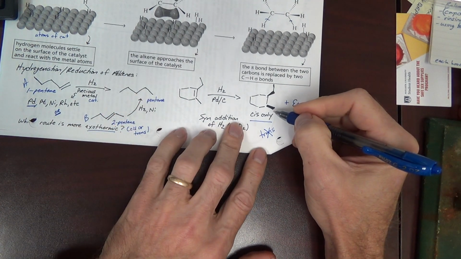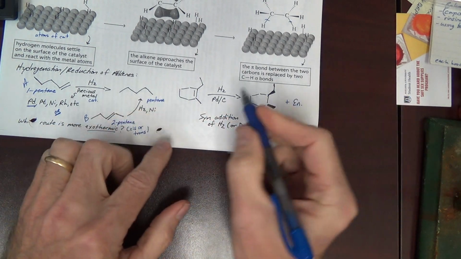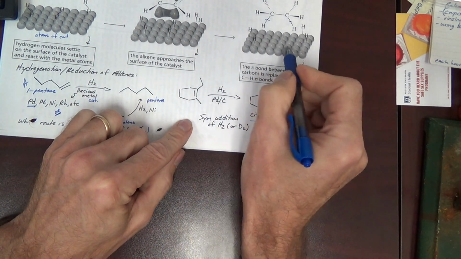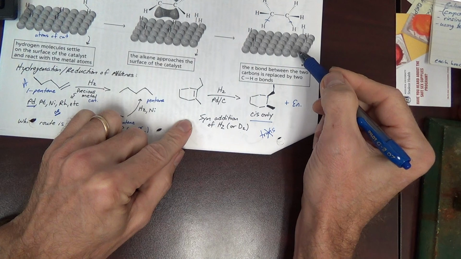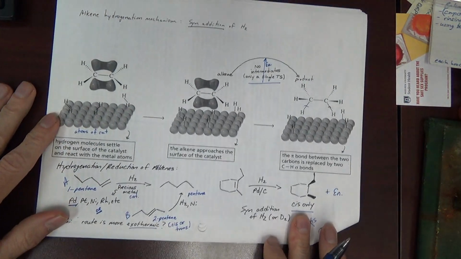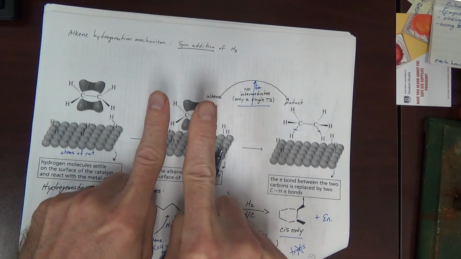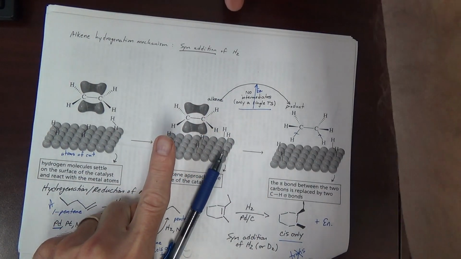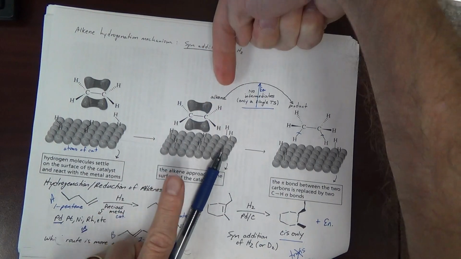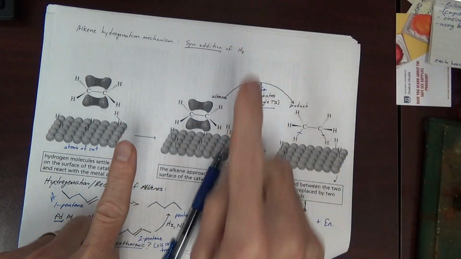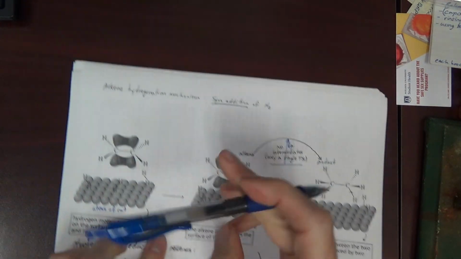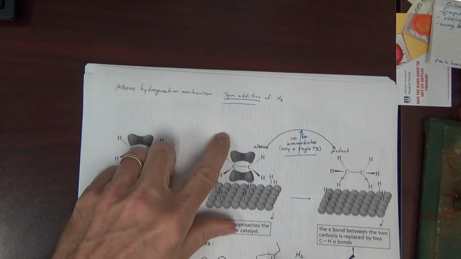Why do we get cis only? That's because the H's come from the metal. Okay? They come from the same side. Both of these H's were shot in from the same side. We did not shoot one in here and the other one in from the top. That would be opposite or anti. They both come in from the metal. They come in syn addition, same side addition.